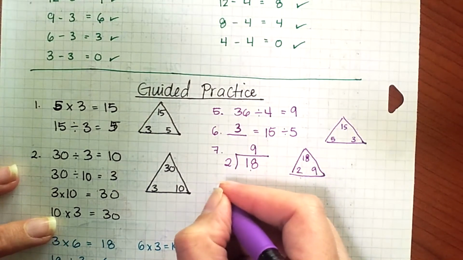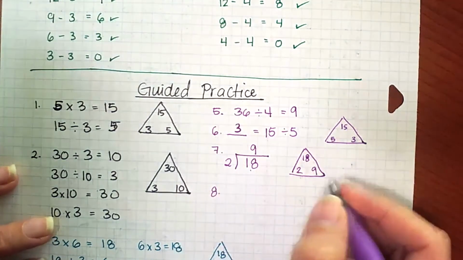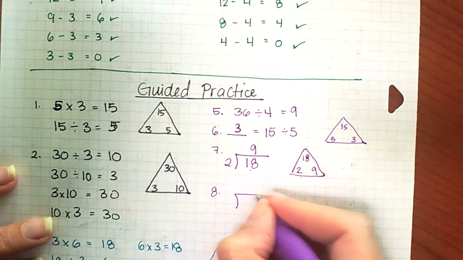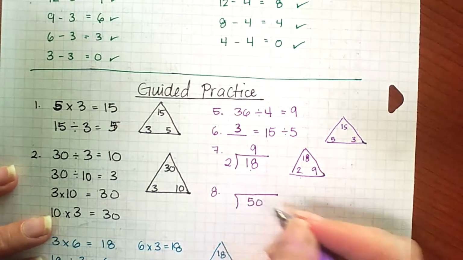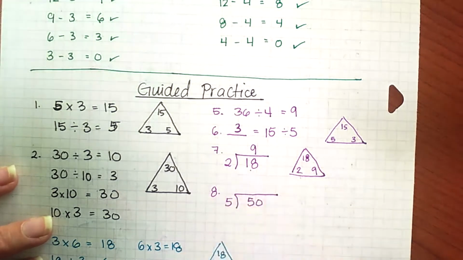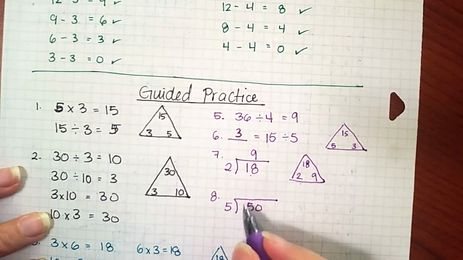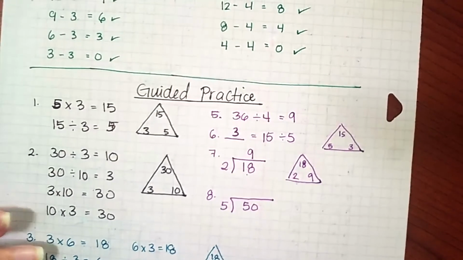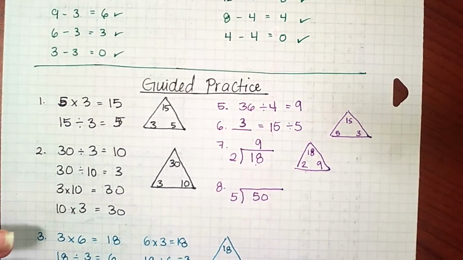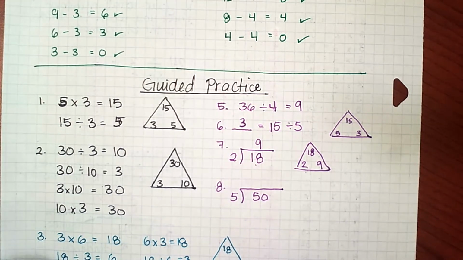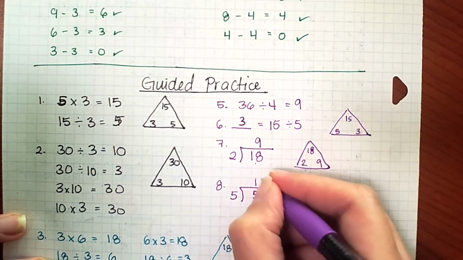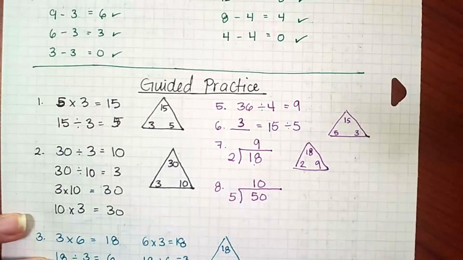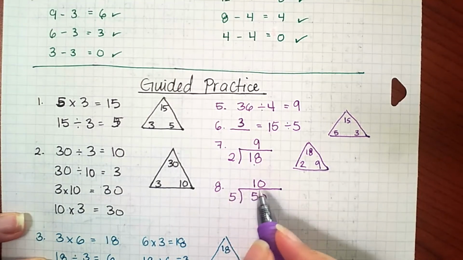And let's take a look at our last one, number 8. Number 8, again, is written the same way with our division bridge. So we have 50 divided by 5. So 5 times what number is going to give me 50? Or 50 broken up into groups of 5 is going to be how many? Now I know my 5 facts, and I can skip count by 5s. 5, 10, 15, 20, 25, 30, 35, 40, 45, 50. I was able to skip count 10 times. So 50 divided by 5 is equal to 10.